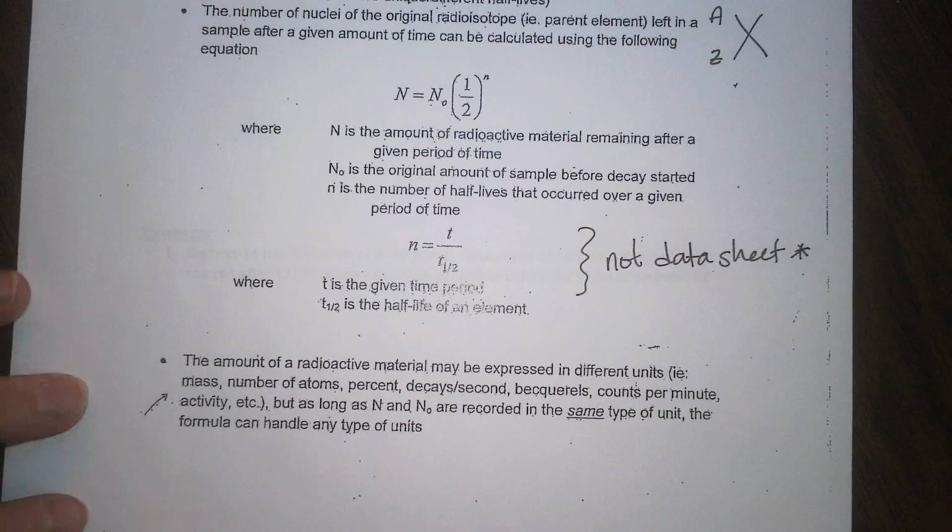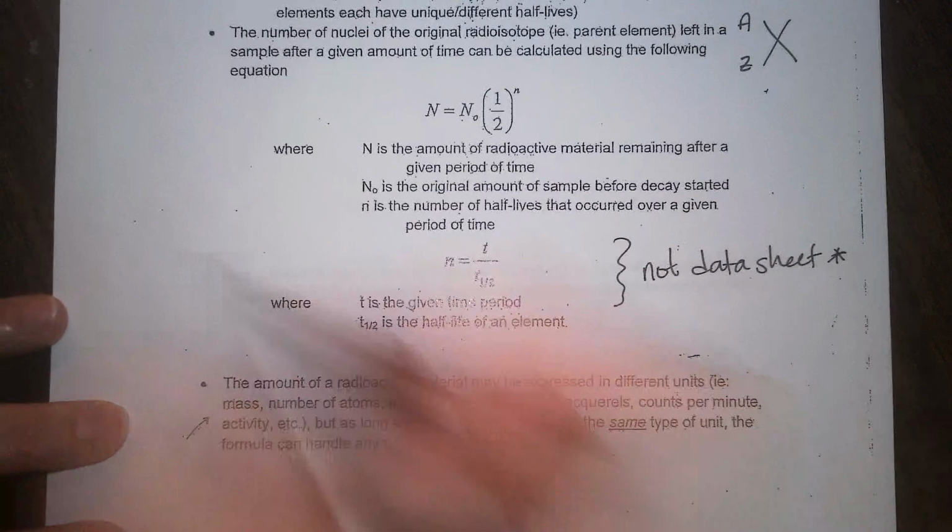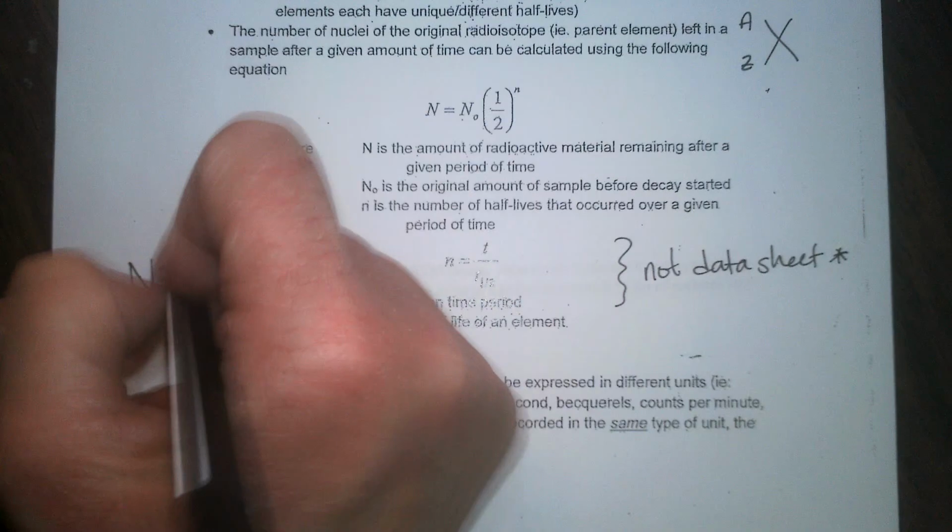And so sometimes what you might see is notation like this.